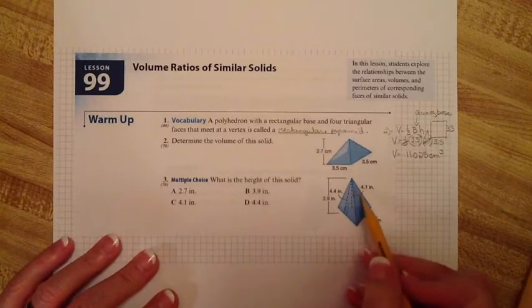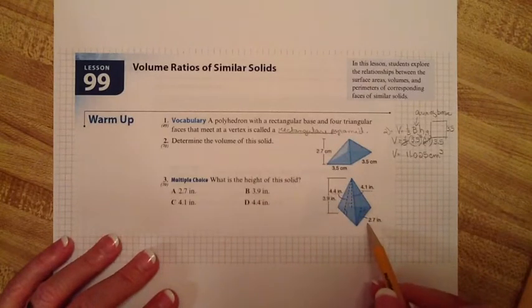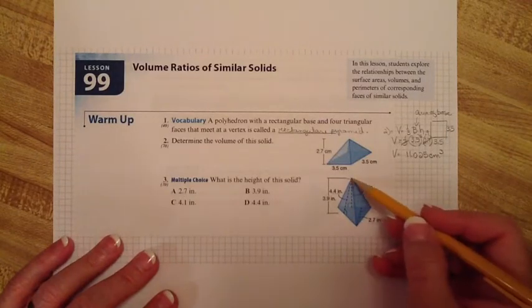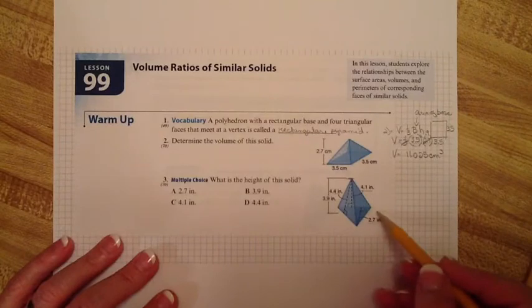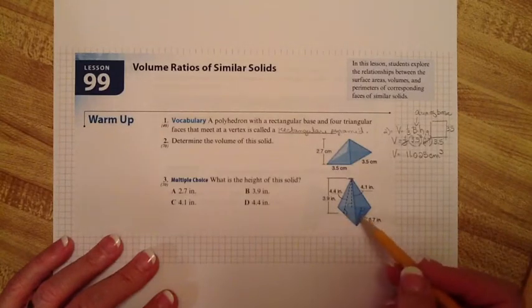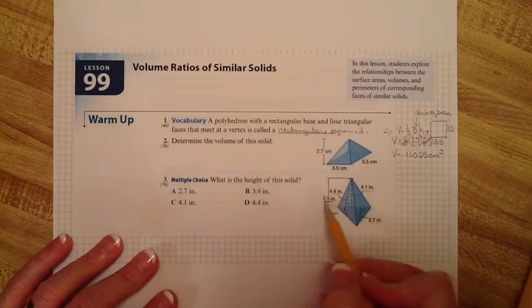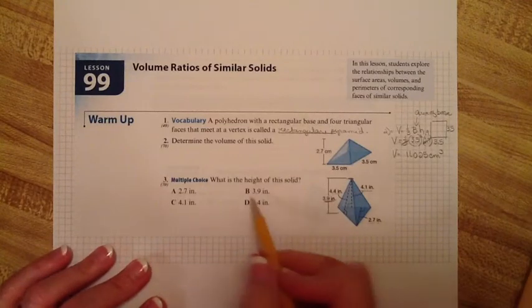Number 3, what is the height of this solid? They have several numbers listed and they want you to figure out which one is the height. This is the height from the vertex to the plane containing the base. So that height is 3.9, which is B.